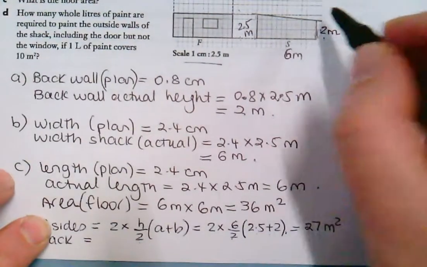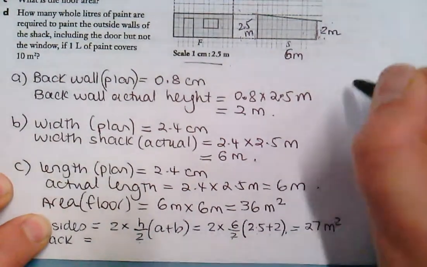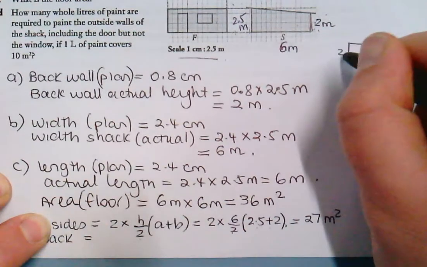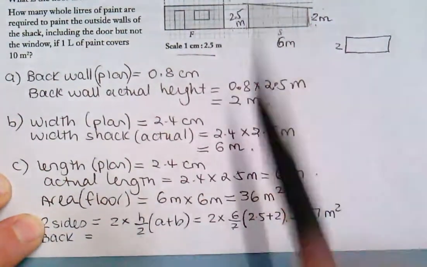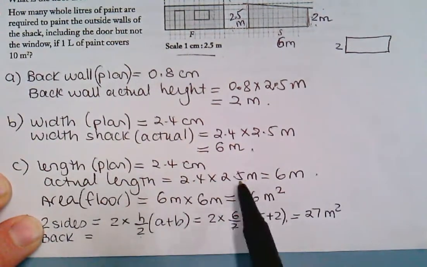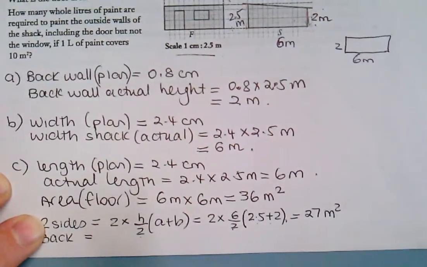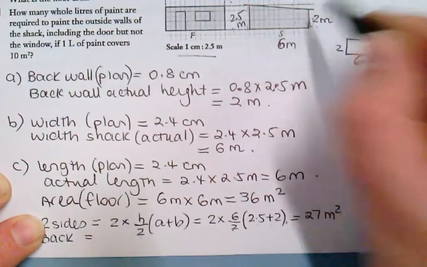The back of the shack, you know how the shack slopes down? If I draw the back wall, I'm just going to draw the back wall of the shack. It's actually 2 metres high. Do you know how many metres across it is? It's 6. The width of the shack is 6 metres. The length of the shack is 6 metres. So it's definitely 6 metres like that. That's the back of the shack. Because it asked in part A, what's the height of the back wall? It was 2 metres.